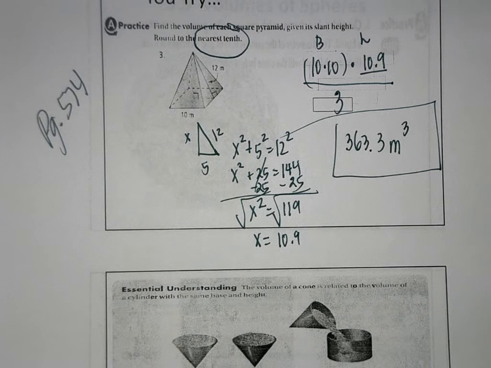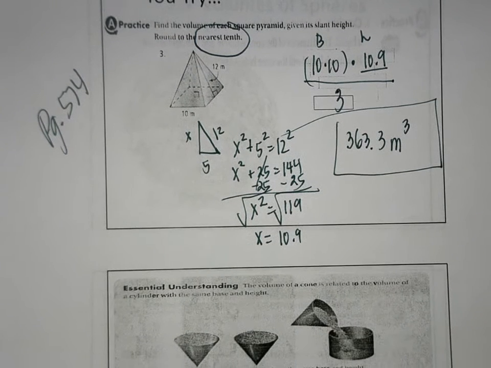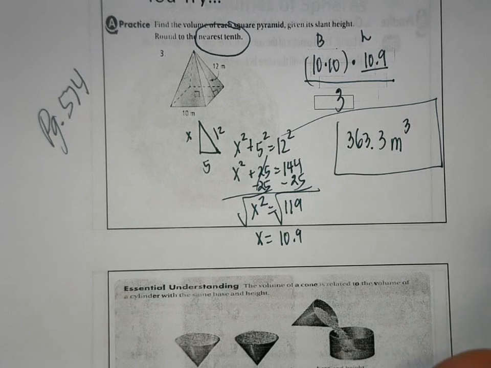And then we divide by 3 when we have a pyramid, because it's a third of the volume. Okay. Could we do number 4? We're going to skip number 4. Okay. You can do it on your own, though, if you want to.